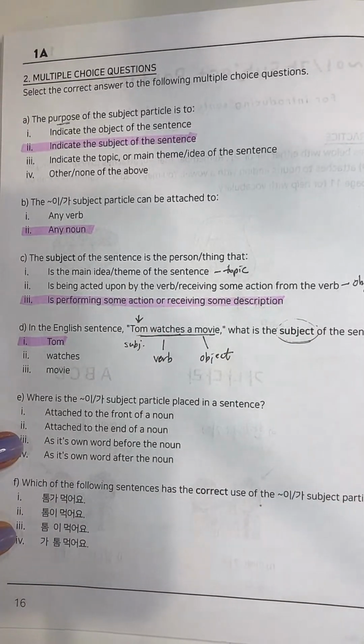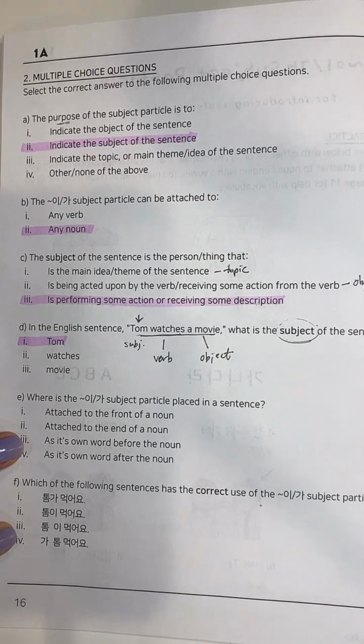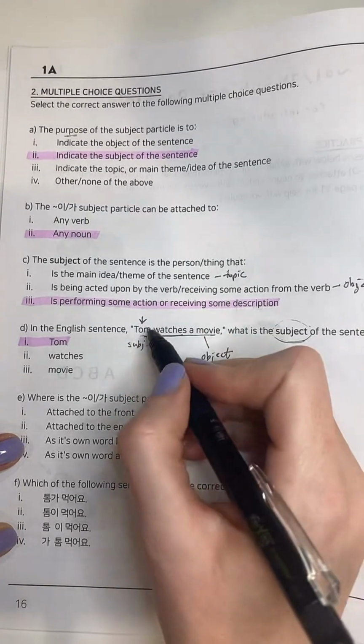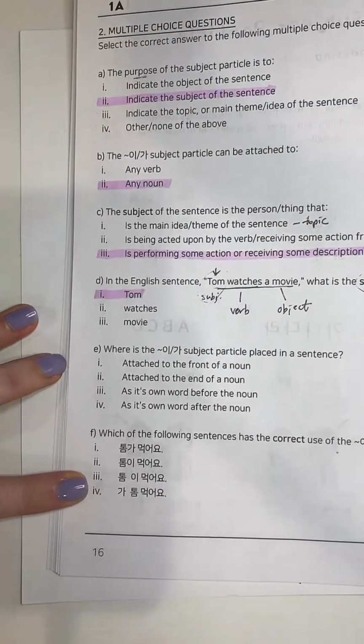So if you can get in your head what the difference is between subjects and objects in English, it will help you when you're making sentences in Korean. There, thank you. I'm glad you see this. So yes, the subject here is Tom.